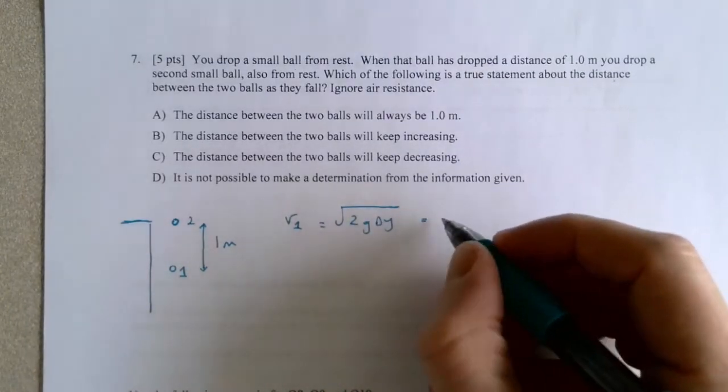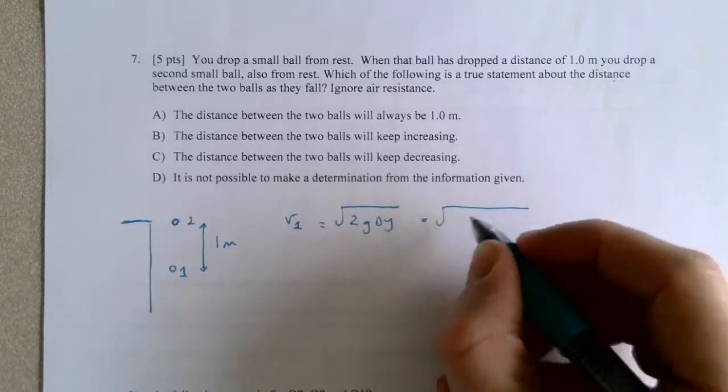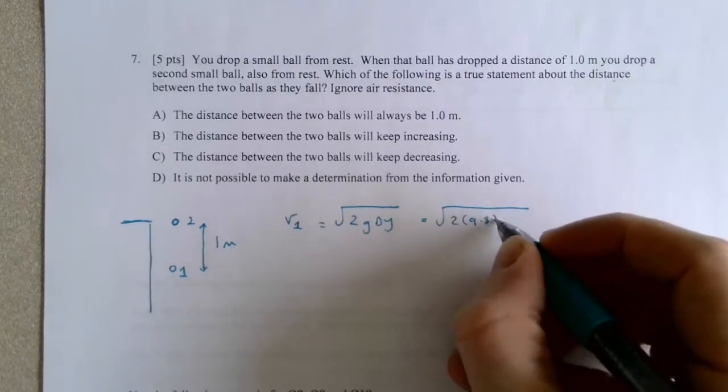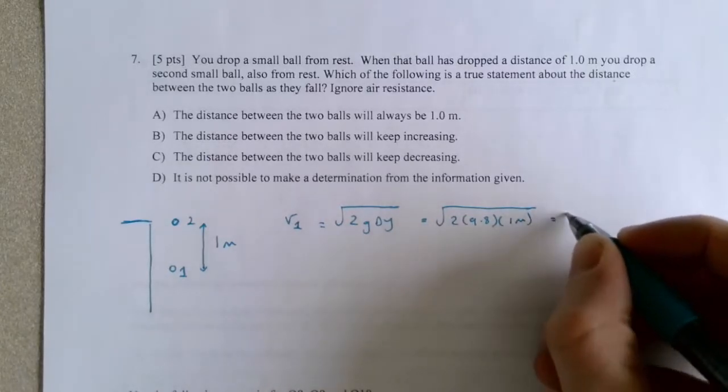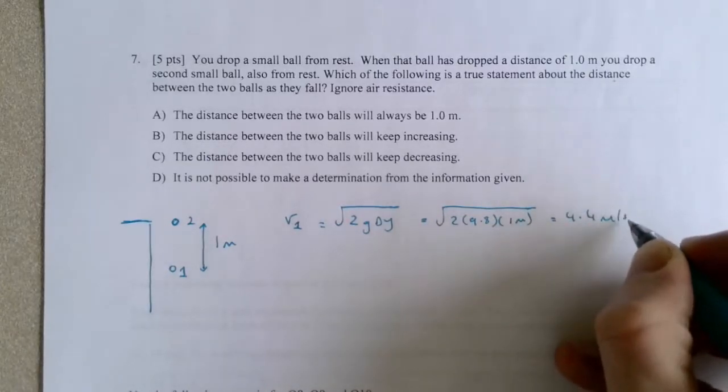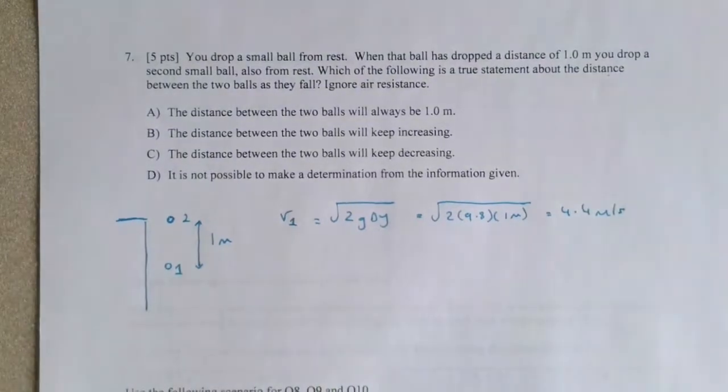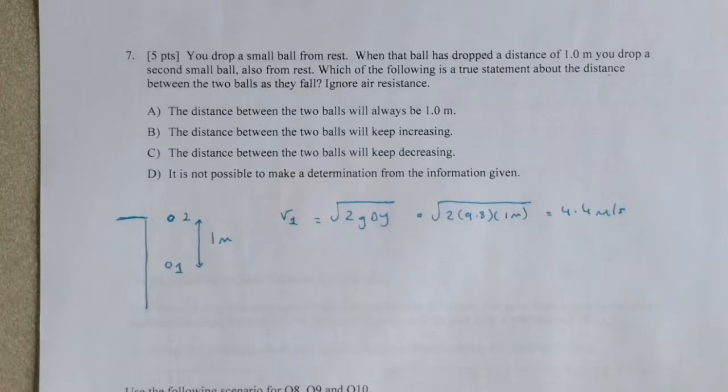In this particular case, we'd have 2 times 9.8 times this 1 meter, and this works out to be about 4.4 meters per second. It's not necessary to calculate the speed, but it's more for the context of the question, in the sense that ball 1 will have some sort of velocity after falling 1 meter. And this is just adding a little bit of quantitative information.